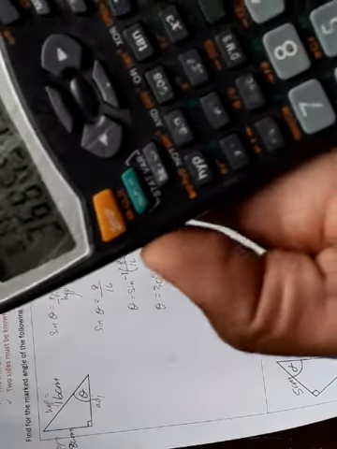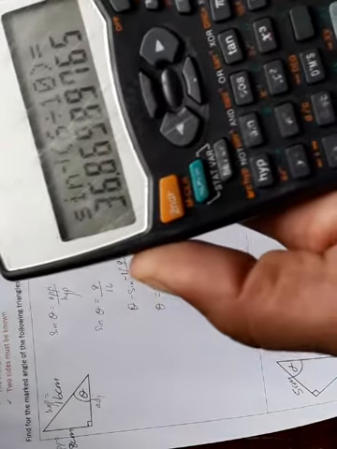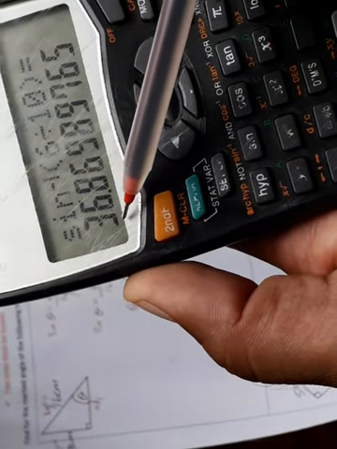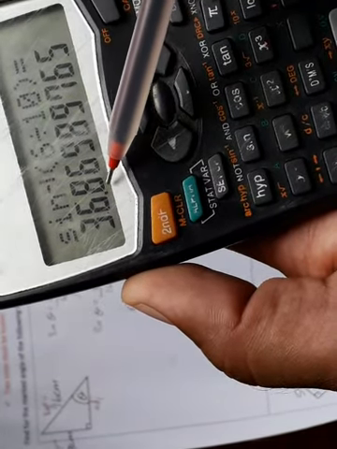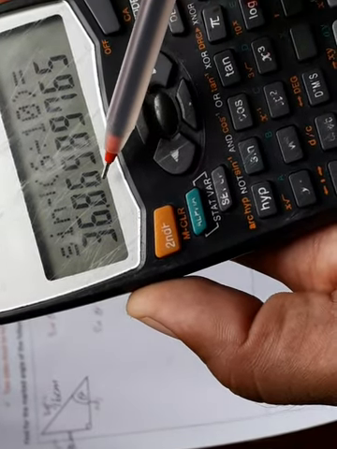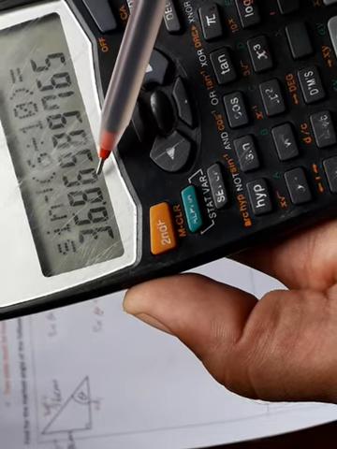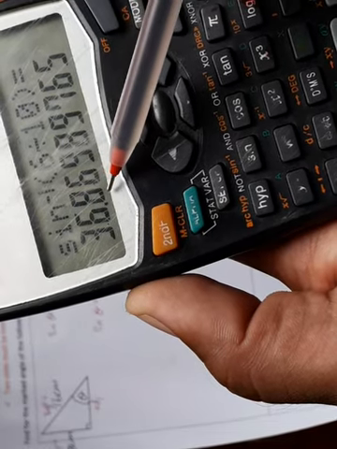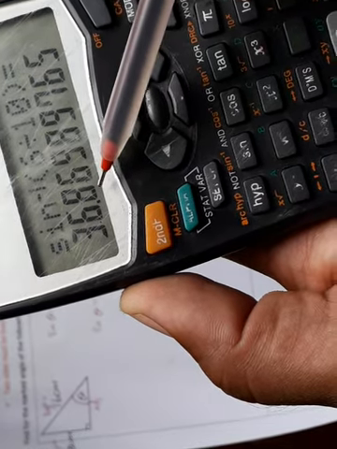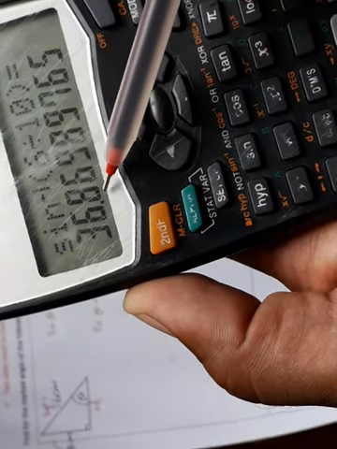Let us write the answer to 1 decimal place. So if I want to write this to 1 decimal place, it will be 36.8. Always remember, when you round off to 1 decimal place, you need to look at the second number. If that number is 5 and above, you need to add 1 there. So since this number is 6, I will add 1 there. So my answer will be 36.9 degrees.